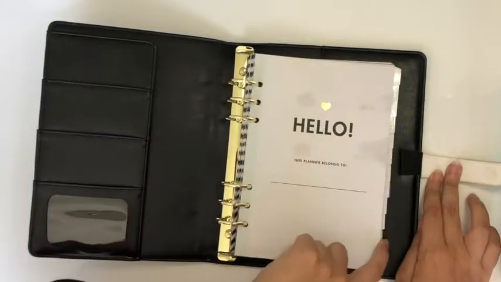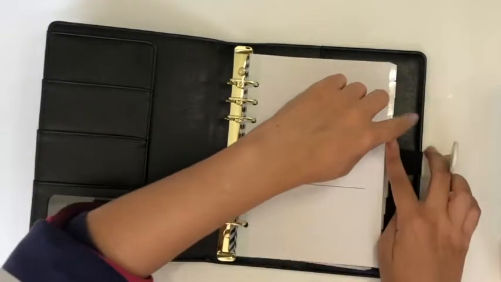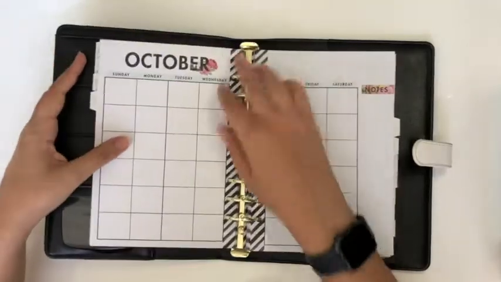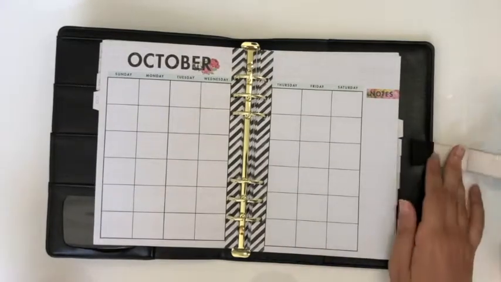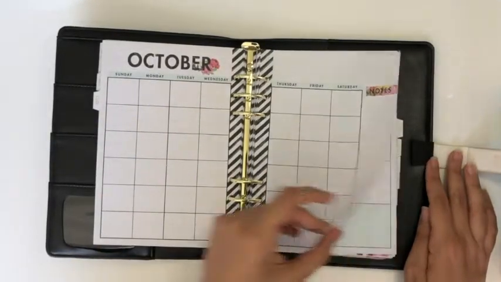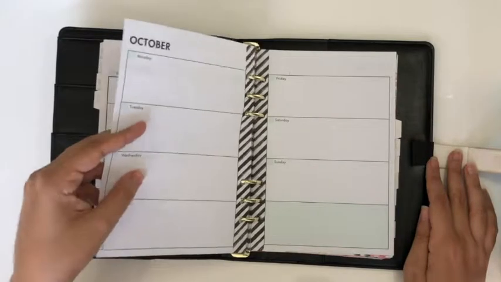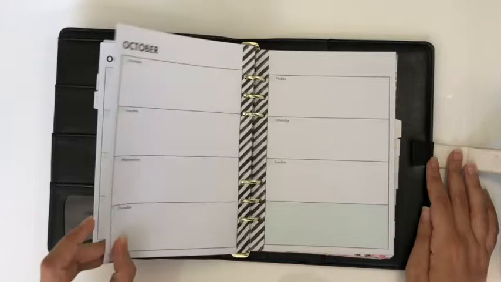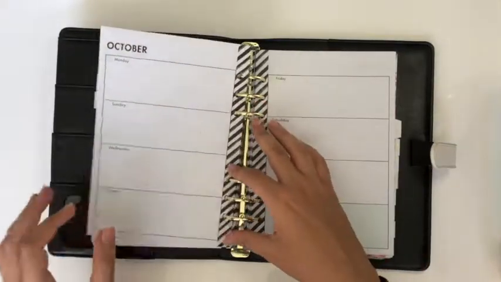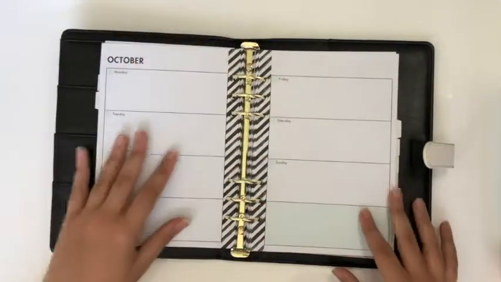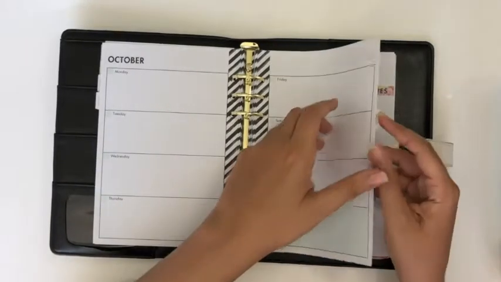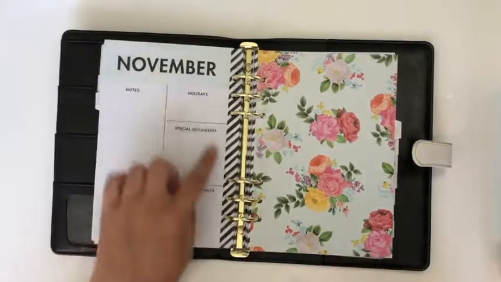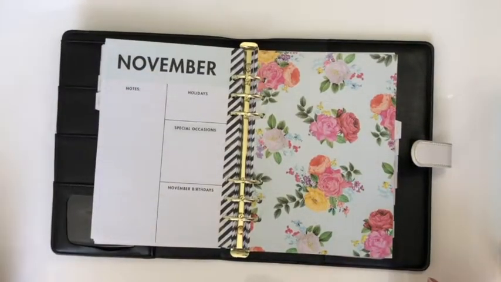And as you can see here, you have all the months down the side. Let's open it up. Okay, so for example, here's this design, October, with the notes on the right-hand side. And once again, it's a horizontal planner. And then here is the next month. And so it too has these dashboards as well.